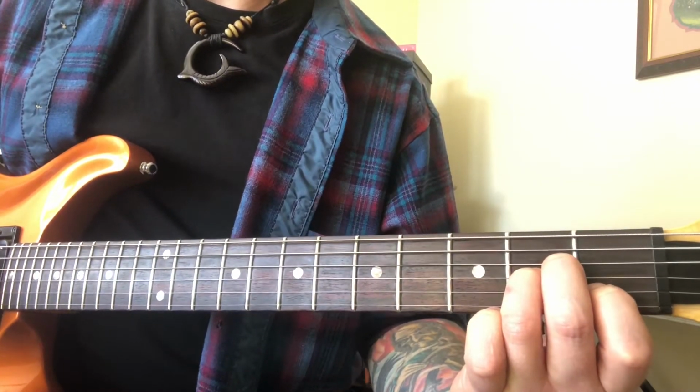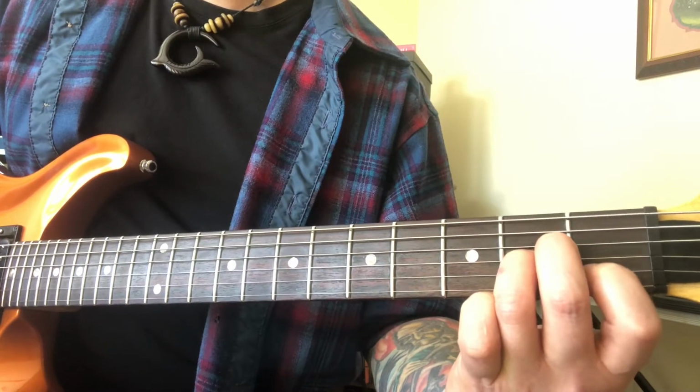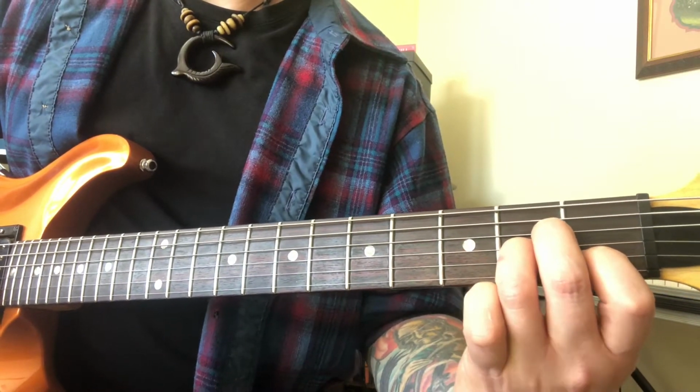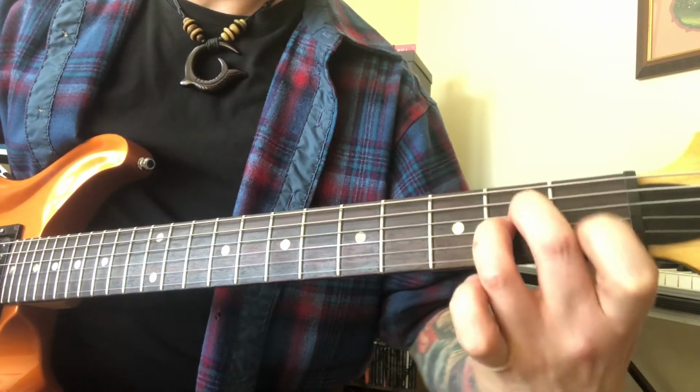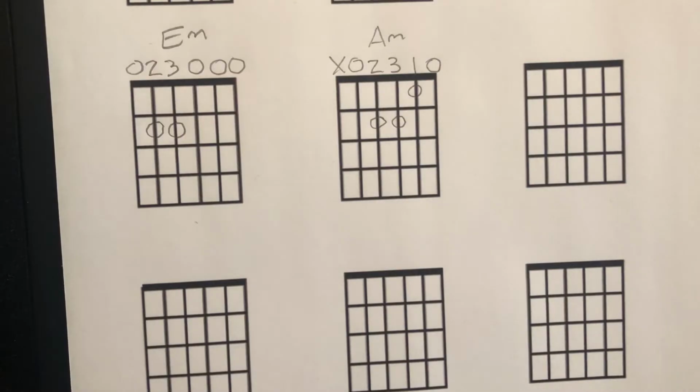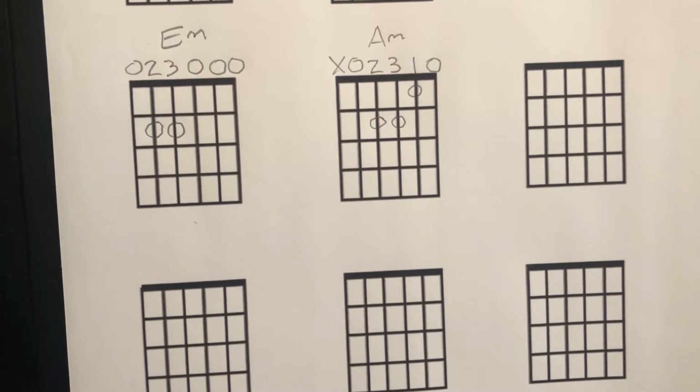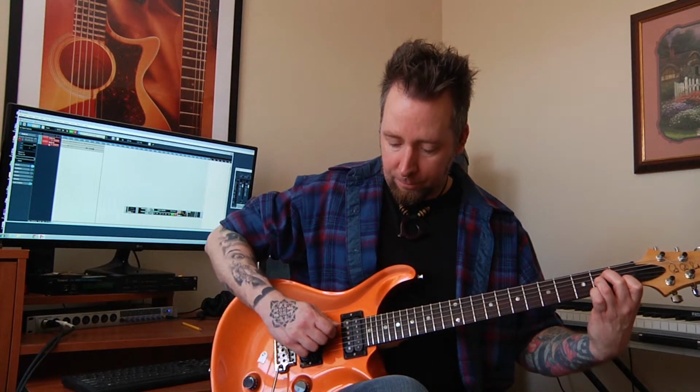That's our 1st finger on the 1st fret of the 2nd string. So there it is, 2, 3, 1. I've got my chord ready. I'm going to strum from the 5th string across. I'm not using the 6th string for this one. And that one is A minor.